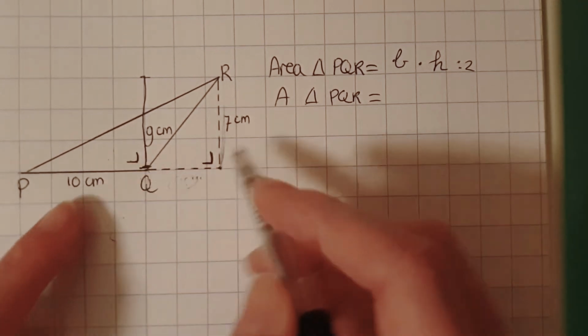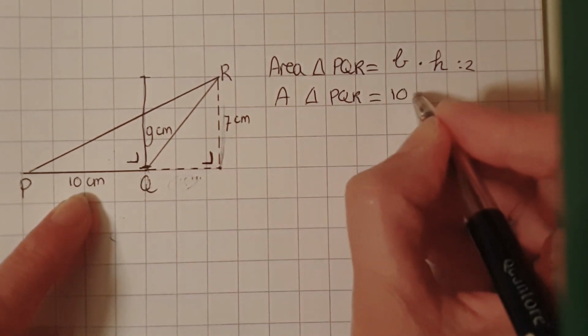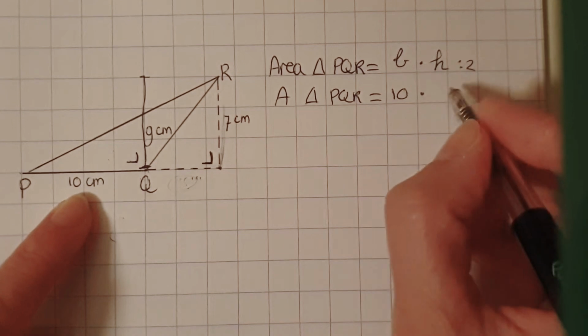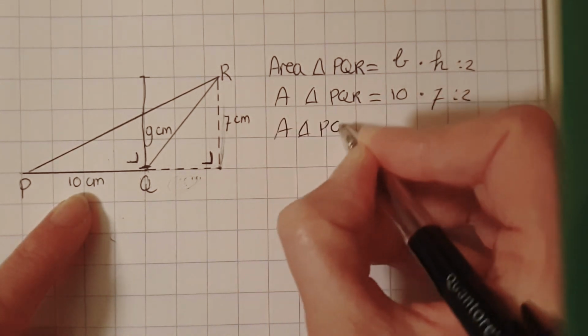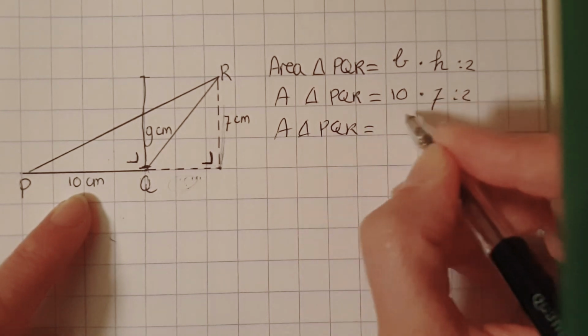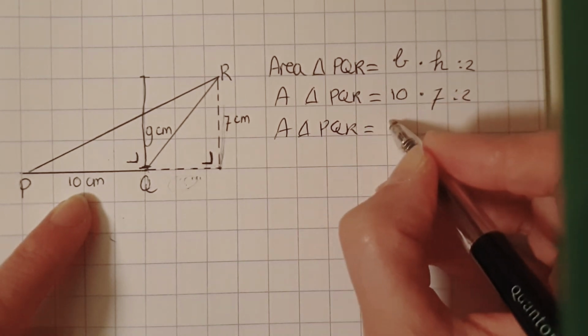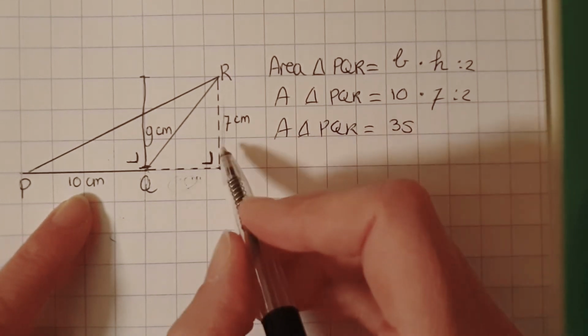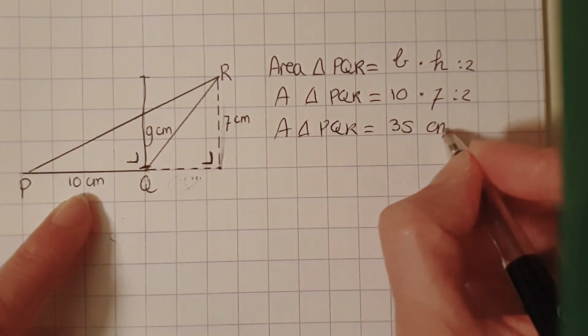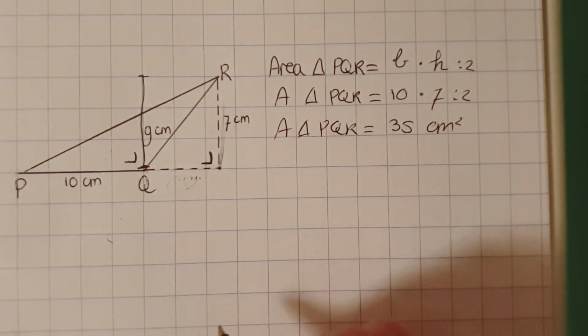This is the triangle. Okay, so the base is 10, and the corresponding height is 7, divided by 2. So the area of triangle PQR is 70 divided by 2, so that is 35. Don't need my calculator here. It's given in centimeters, so it's squared centimeters, and done.